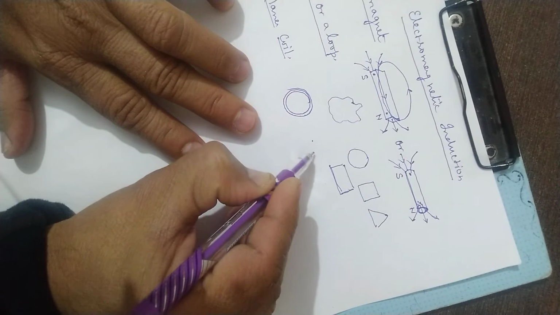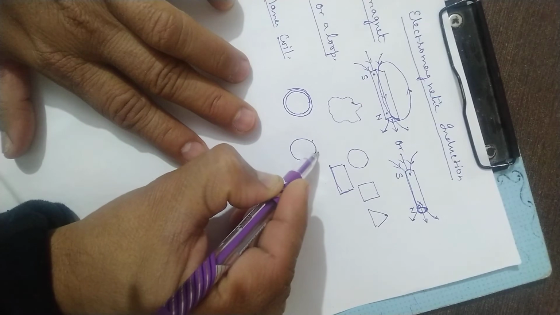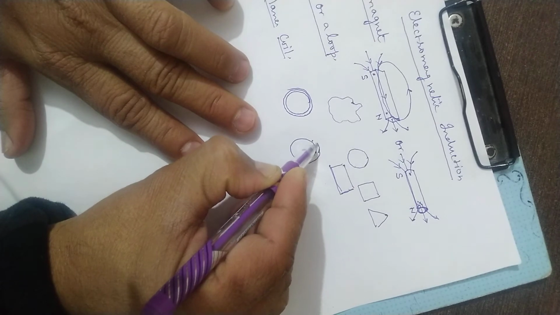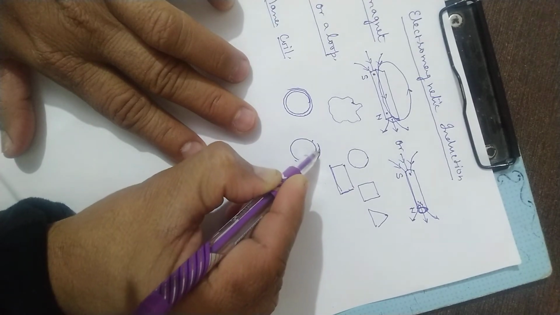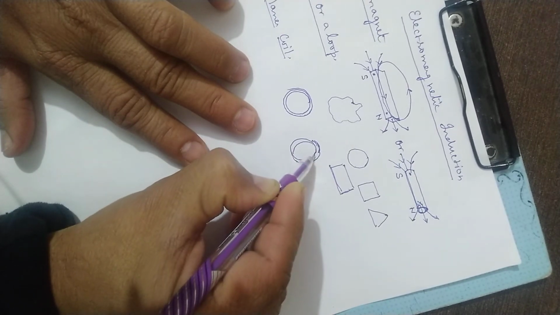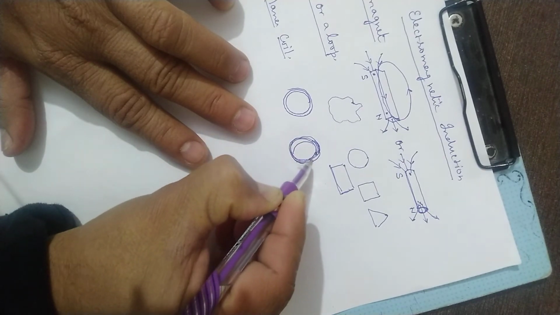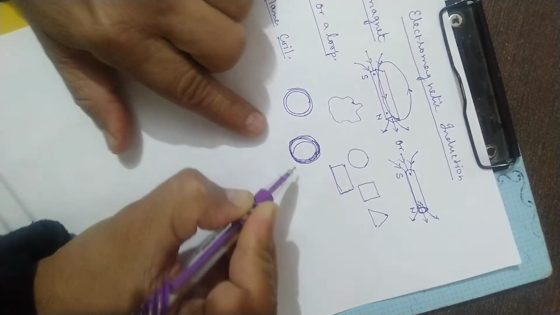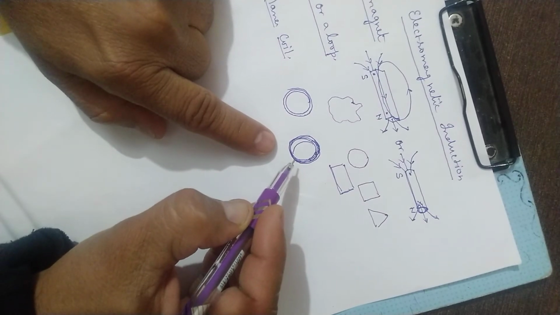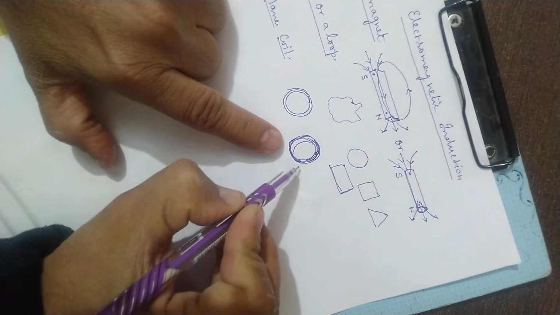I will take a plastic configuration, just like this, and then wind the wire on this. This is a frame of plastic, a circular frame of plastic. A tape roll, if you have seen, is an example of a planar coil. So on the tape roll you can wind the wire, which is insulated wire.